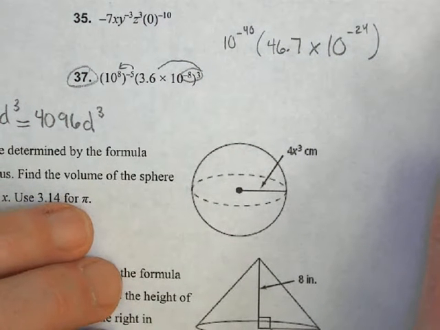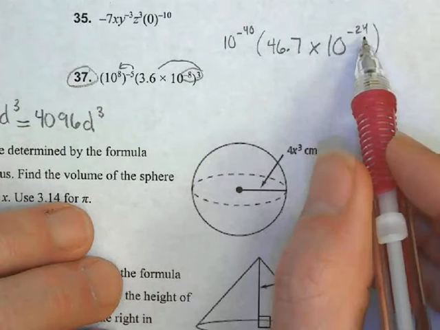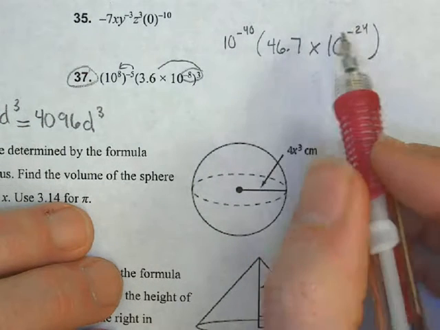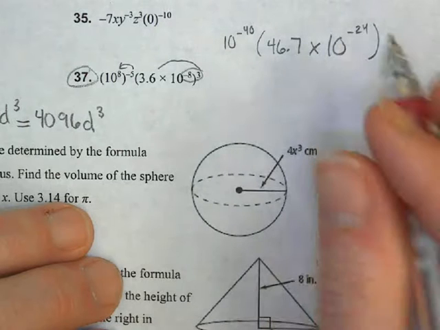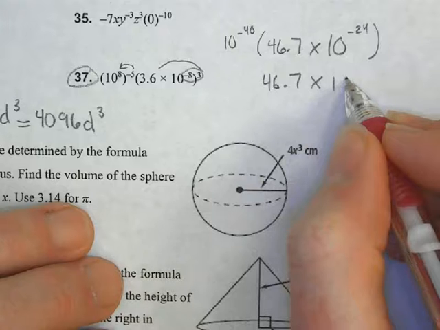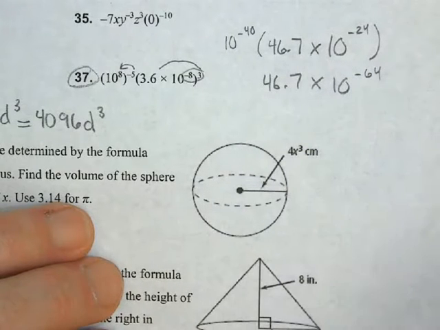The next step would be to then, well, let's see what I have next to do. I have a 10 to the negative 40th, and I have a 10 to the negative 24th, so I'm actually going to combine those guys together. Okay, so I have 46.7 times 10 to the negative 64th.